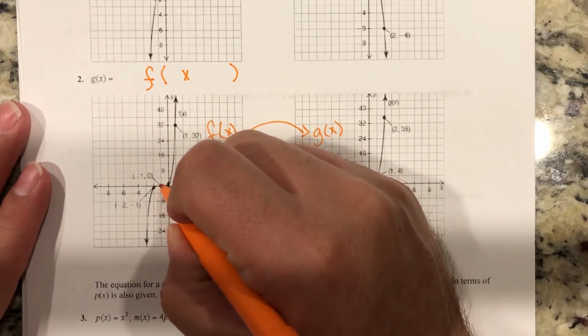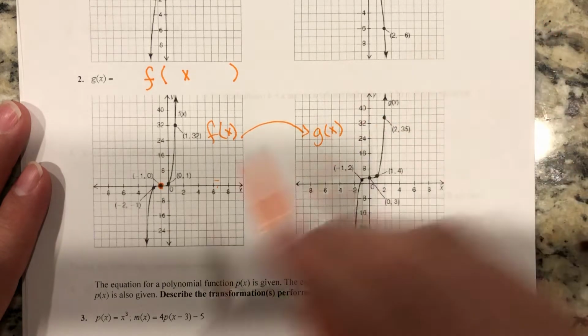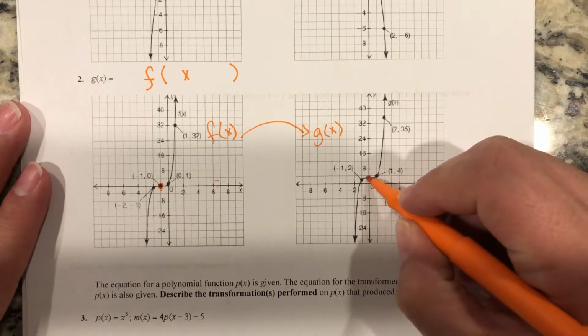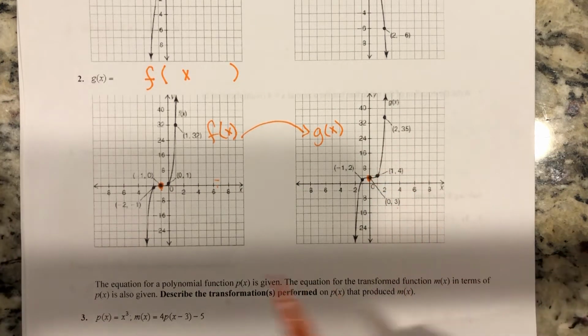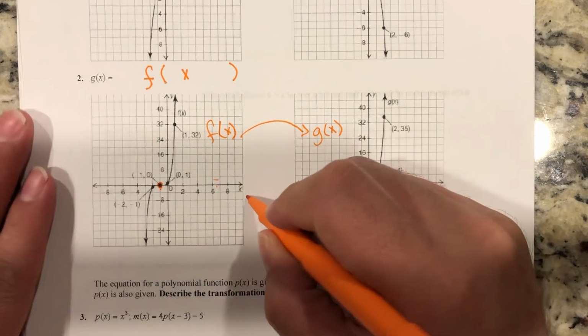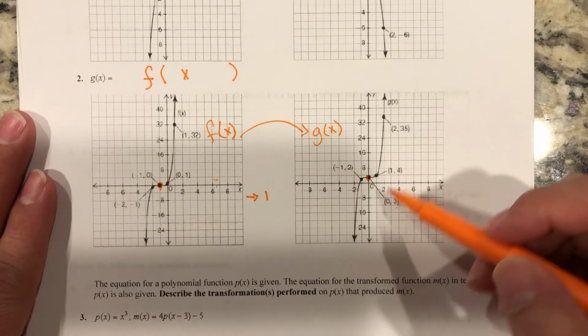Again, I start with my point of symmetry. So this one was at negative 1, 0. Now this one is at 0, 3. So that means it went right 1. So right 1. And it also went up 3.